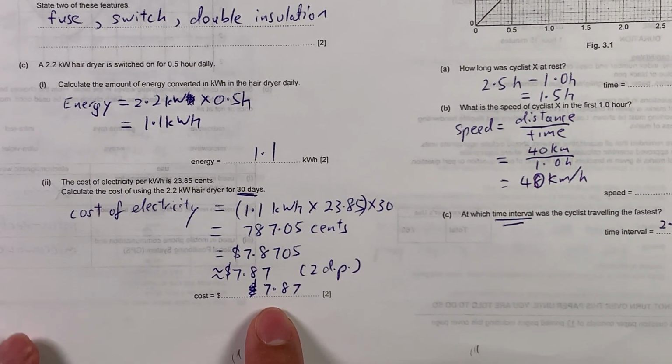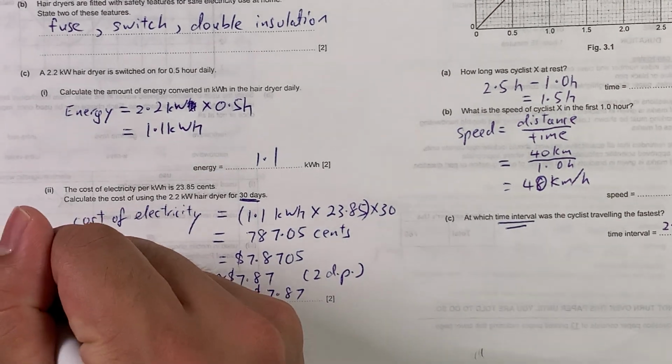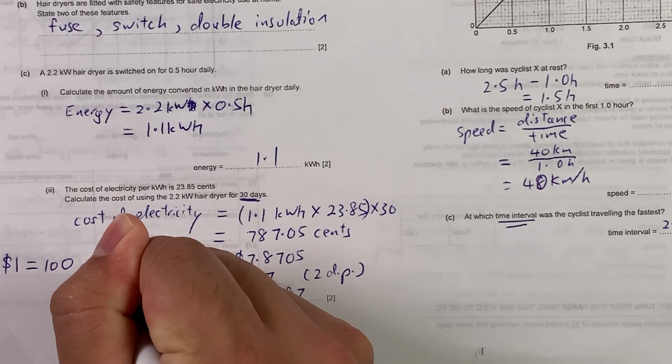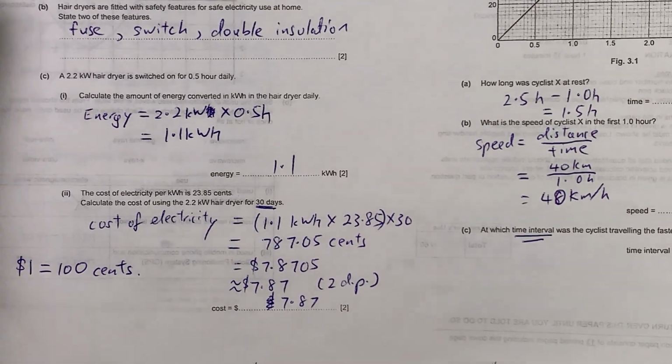Always keep your dollar money in terms of dollar to 2 decimal places. So for those who are confused, every $1 is 100 cents. For those who are very confused about what the conversion is like.